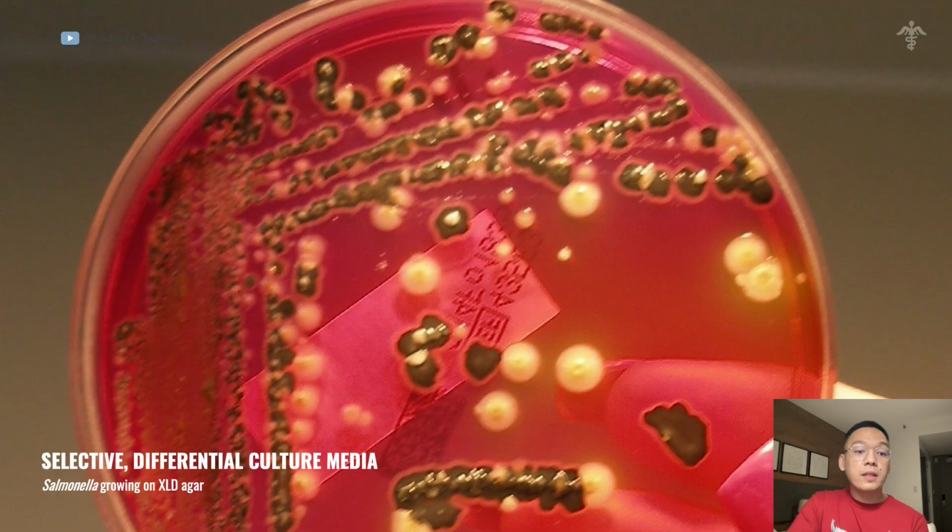plate. Another selective differential culture media is your XLD agar, showing you a salmonella growing here in your XLD agar. These are selective differential agar for salmonella and shigella in enteric culture. So when you say enteric, these are coming from your gastrointestinal tract.